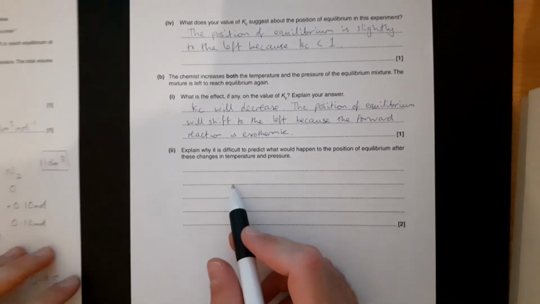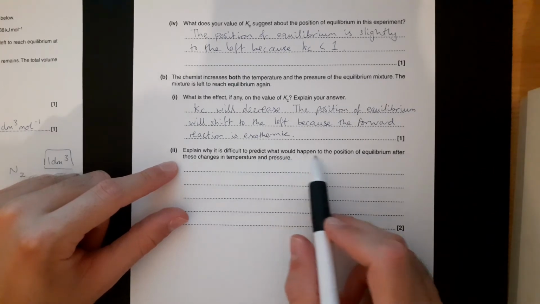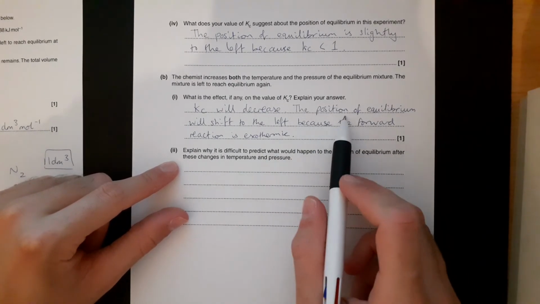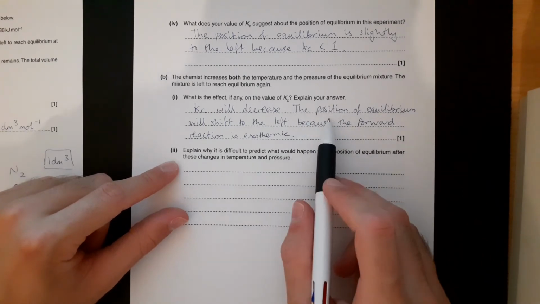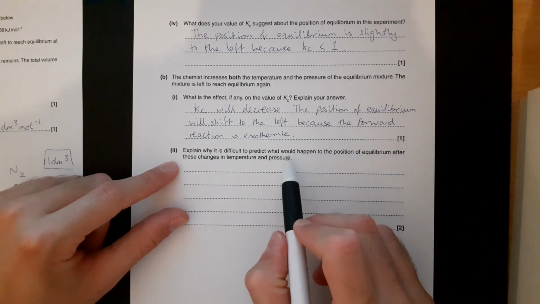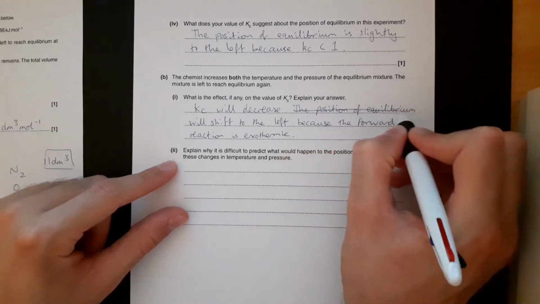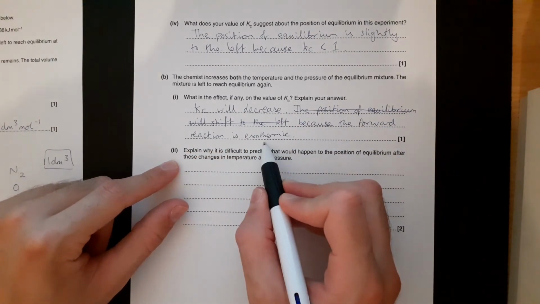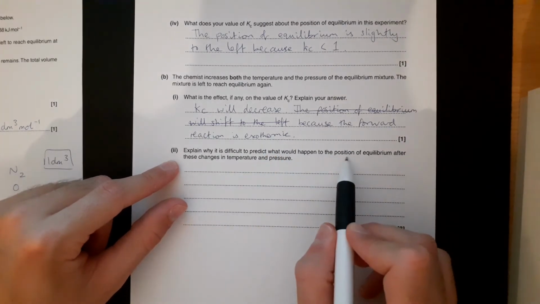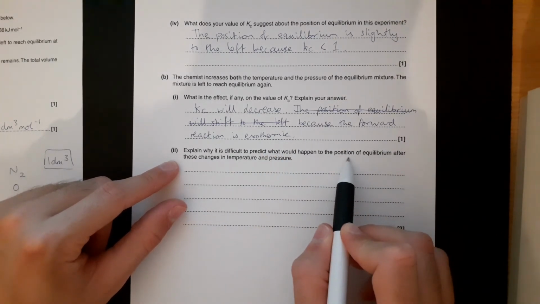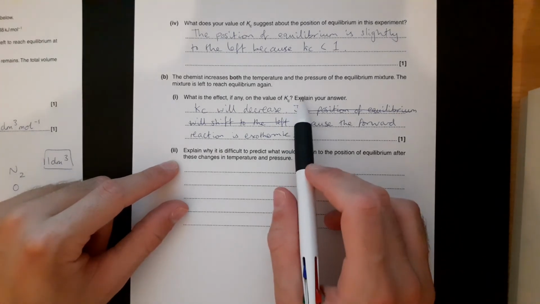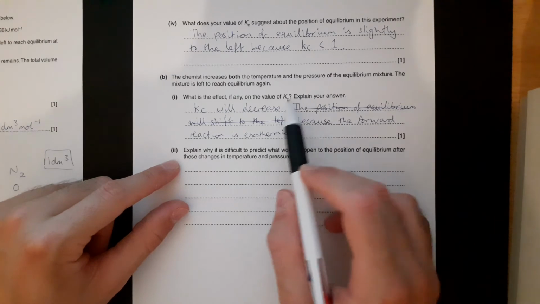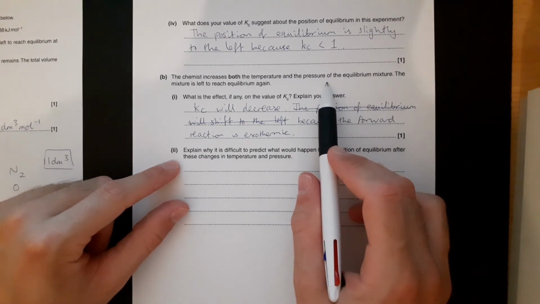Now, part 2 then is actually quite interesting. So it's saying, explain why it's difficult to predict what would happen to the position of equilibrium. So actually, what we've said here is not necessarily correct. Okay, we probably should actually cross this out. Okay, Kc will decrease. The forward reaction is exothermic. That is true, but the position of equilibrium is not actually that straightforward. Okay, because although the pressure is not going to affect the value of Kc, it is going to cause the position of equilibrium to shift.